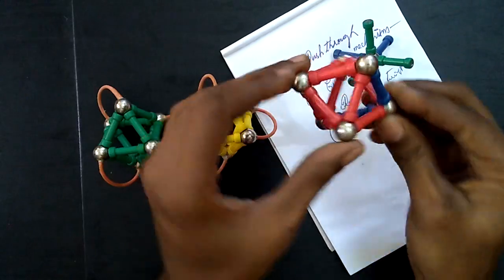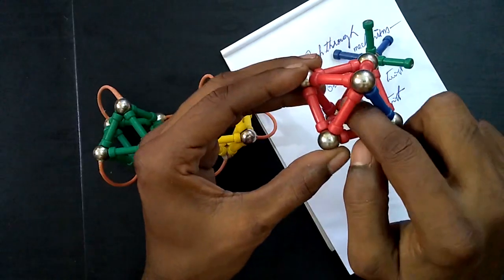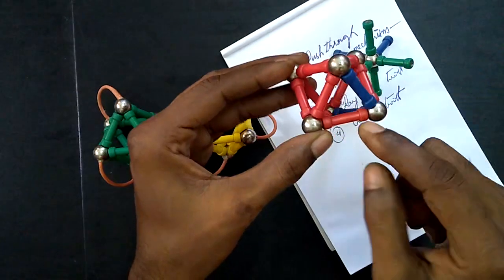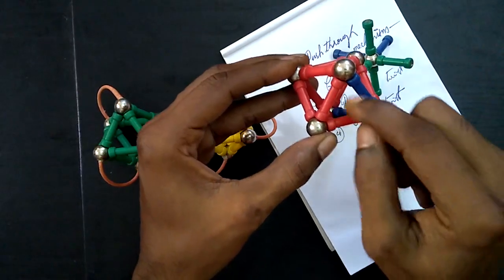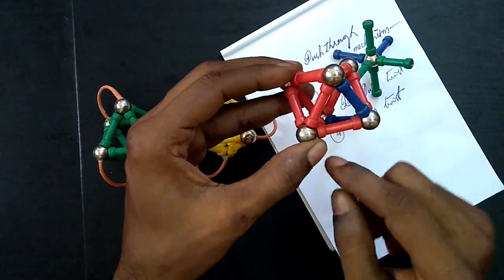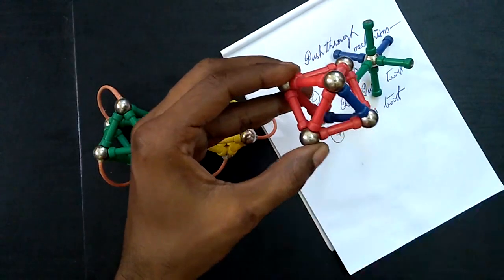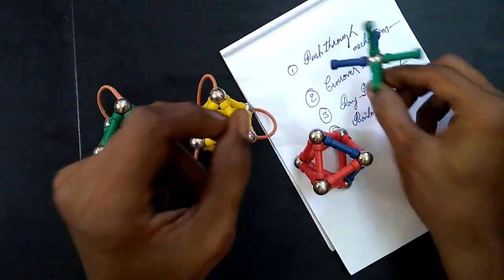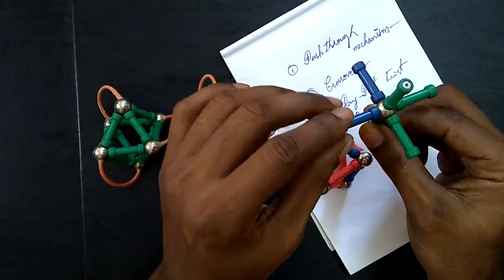So this is octahedral geometry around the central metal ion, and the bonds are not visible. Of course, that means that actually we didn't put any sticks to show the bonds, and the metal is also not shown. This is one representation, and this is another representation.